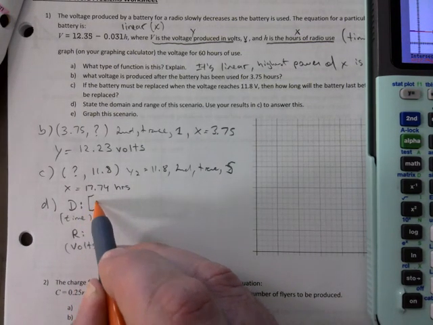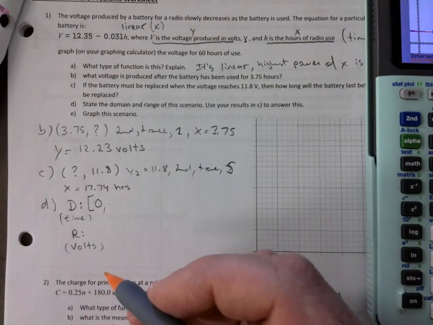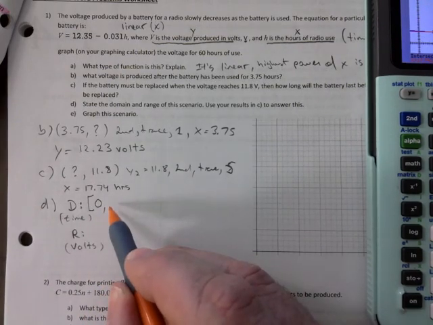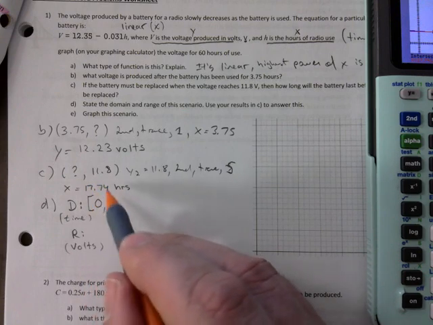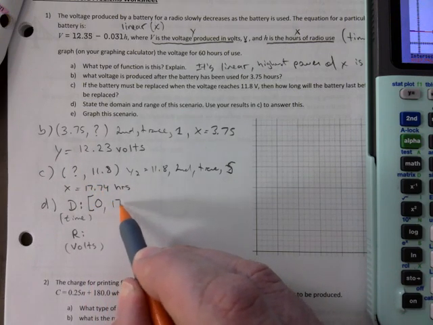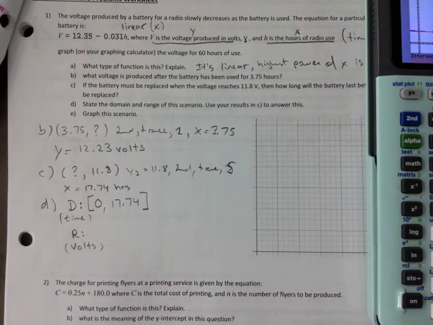So we go from time 0 when we start, when we just put in the batteries, that's considered time 0. You start using it. When will the time stop? Like after 17.74 hours, right? That's when, in this scenario, the model stops. Like we have to replace it now because otherwise it won't work.